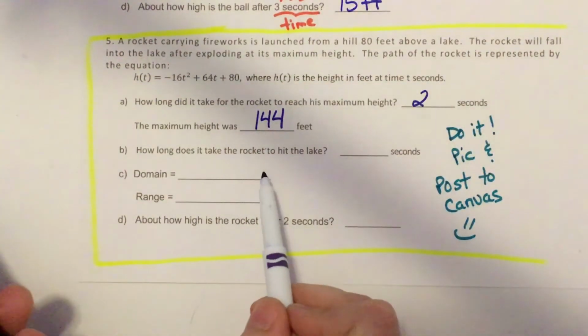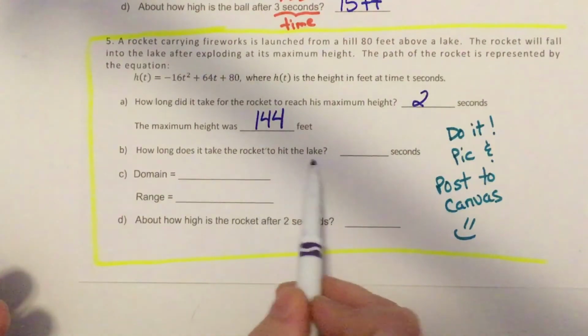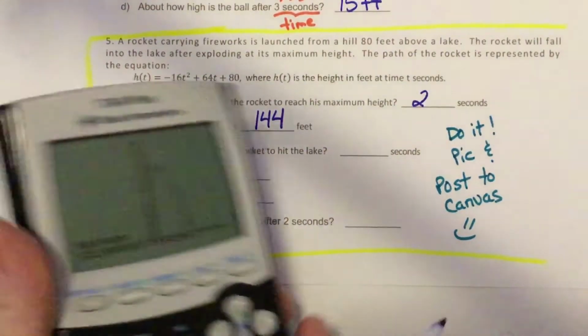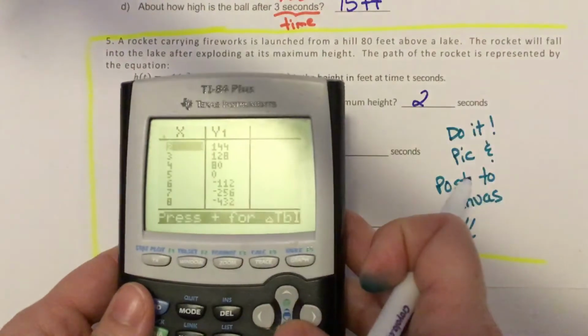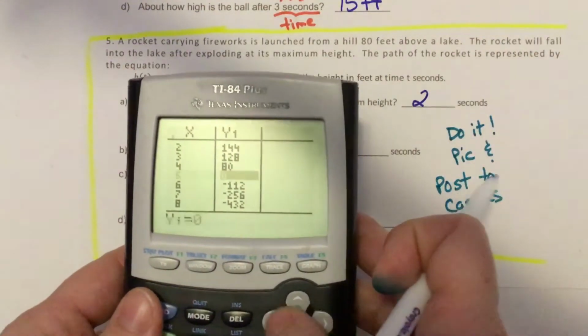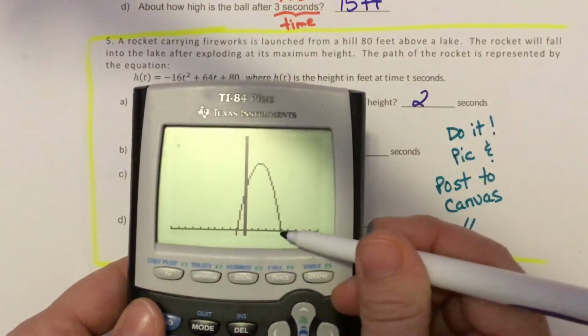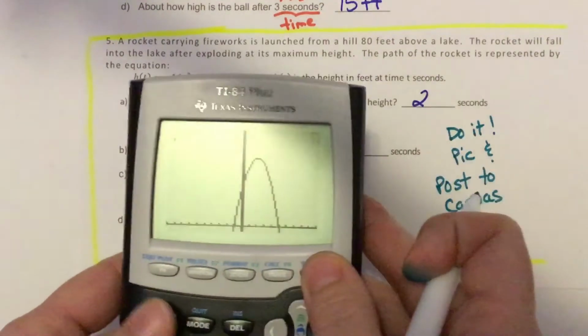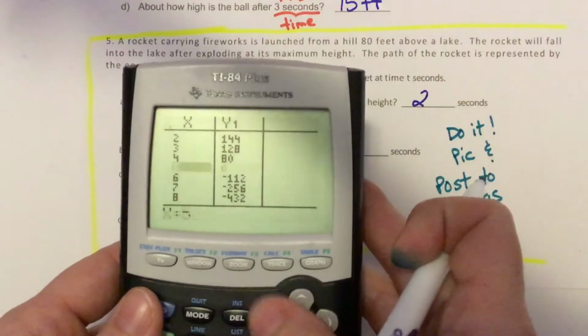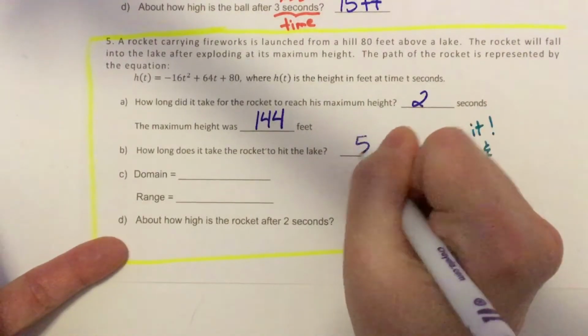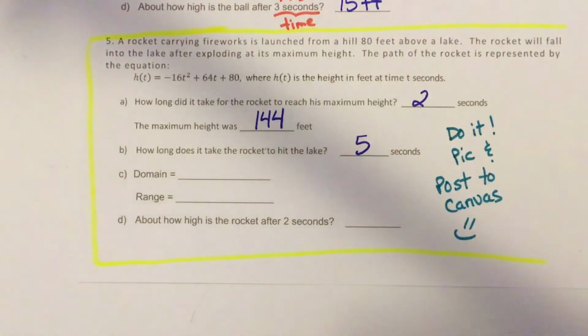How long does it take for the rocket to hit the lake? Well, that's when the height would be 0. So I'm going to go to the table and I'm going to look for 0, and it's a 5. If I look at the graph, it looks like it's touching the x-axis at 5, and I can tell for certain because I see a 0 in the y column. So it's going to take 5 seconds for it to hit the lake.